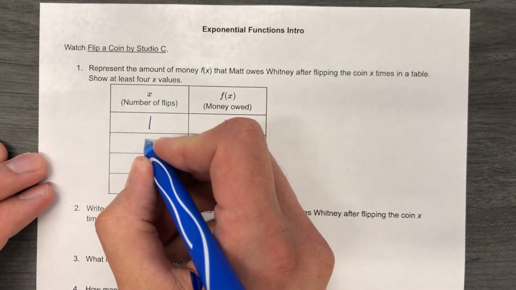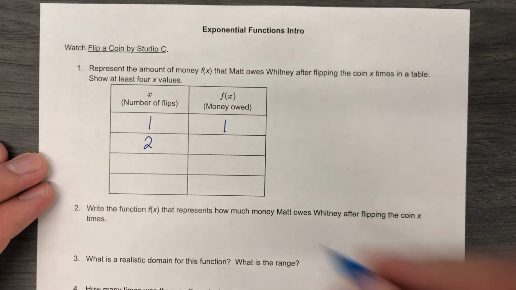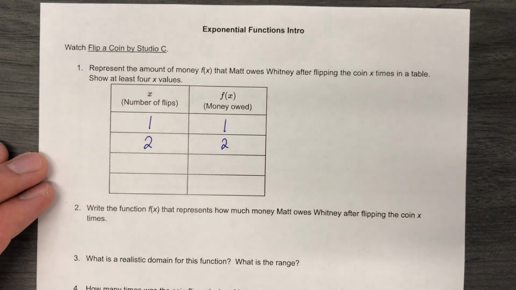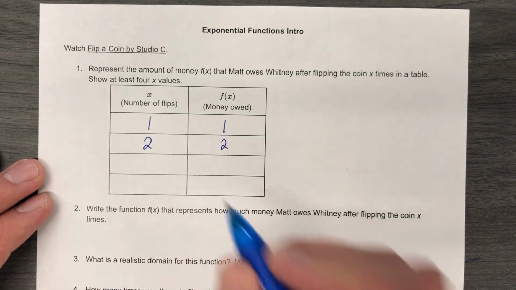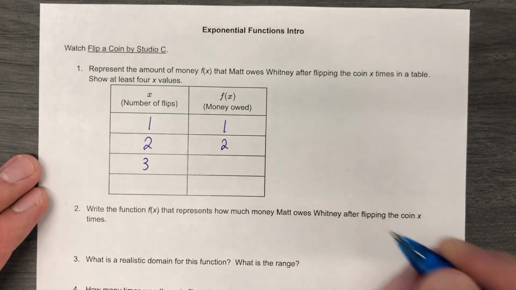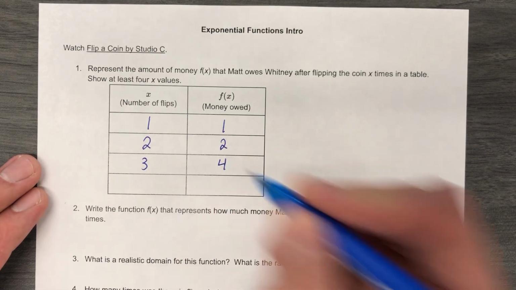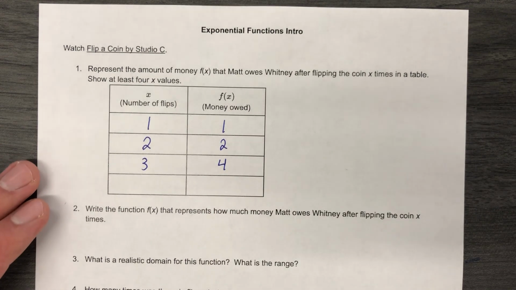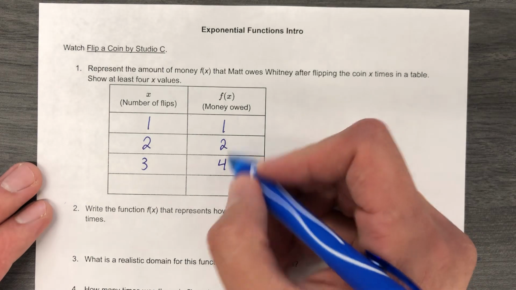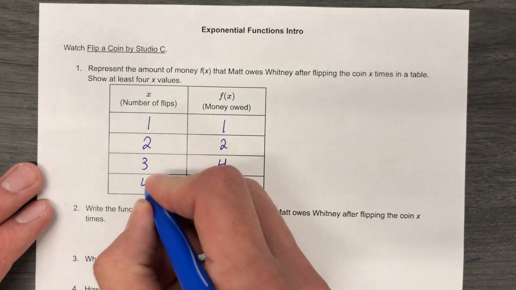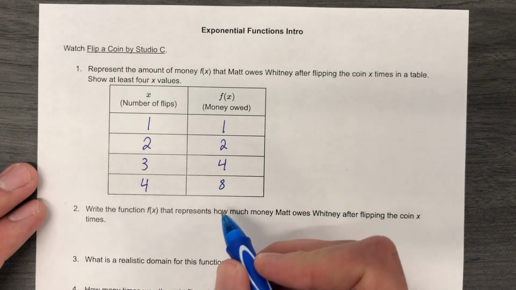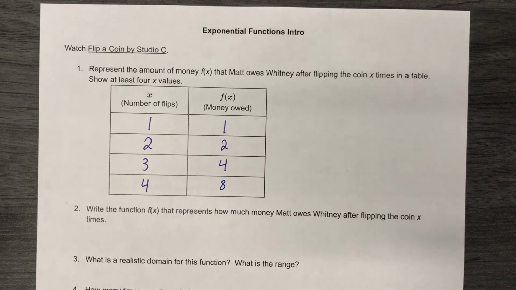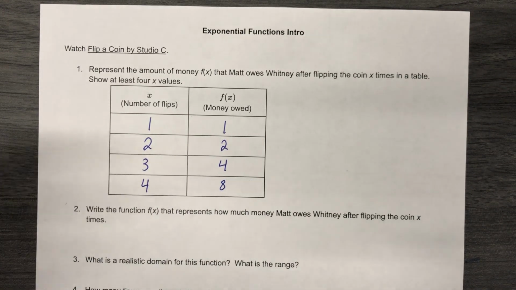Okay, when Matt had flipped the coin 2 times, he owed Whitney $2. And at this point, you've seen the video, hopefully, and you'll probably say, logically, well, then 3 would be 3. It's not. If you plug in 3, and see the video, it's 4. So when Matt flipped the coin 3 times, he owed Whitney $4. And so it looks like we're doubling over here. So when he had flipped the coin 4 times, he owed her $8. And then 5 times would be 16, and you can catch the drift. So number 1 is done.